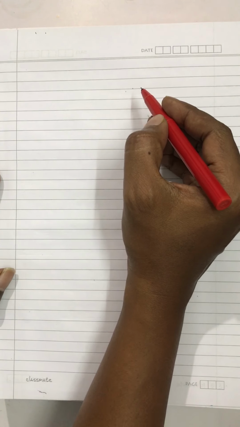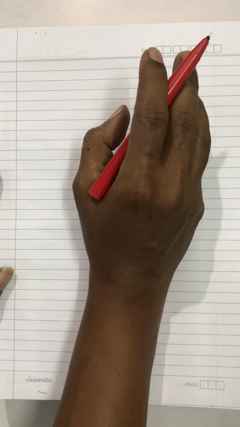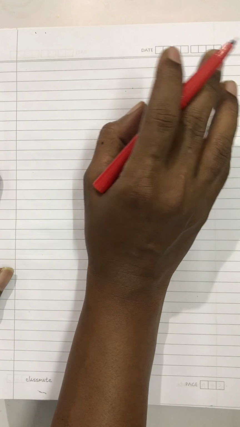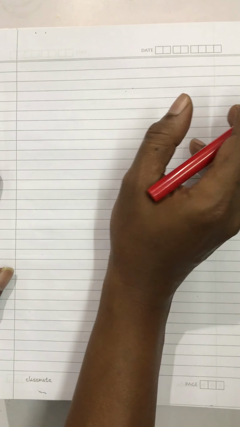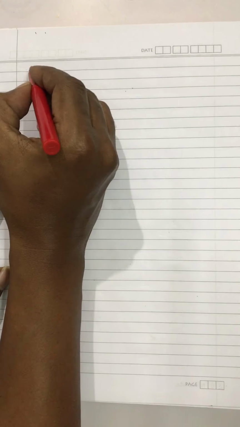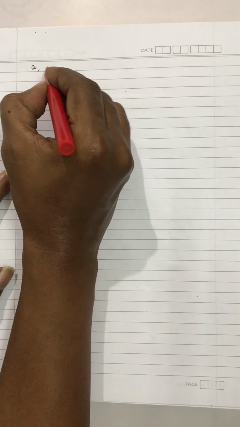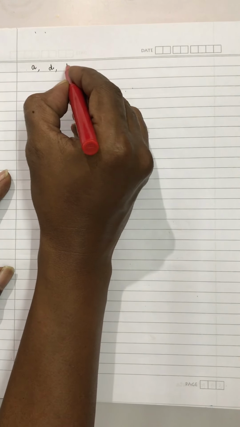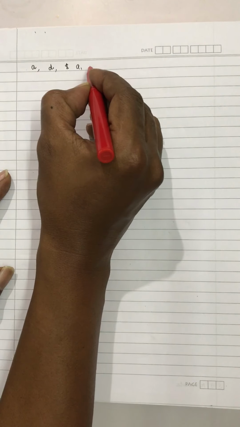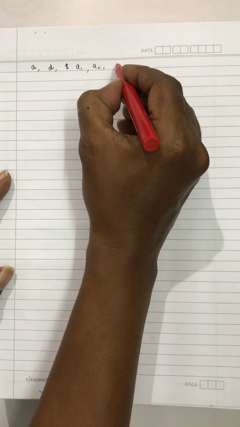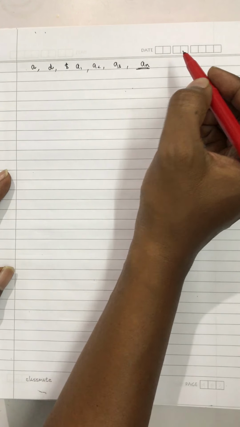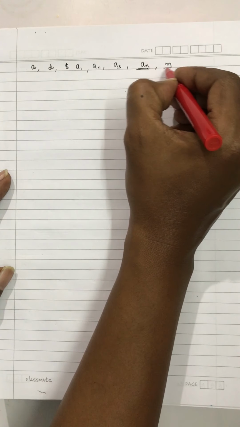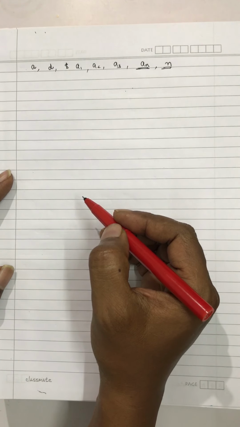When it comes to sequences, we have understood that in an arithmetic progression the common difference d is constant, and that's why it is an arithmetic progression. Basically, each term is increased by a constant number to get the next term. In an arithmetic progression, the first term is called a, the common difference is d, and all the terms are labeled a1, a2 and so on. Similarly, we have an, because an is the nth term, and n is the number of terms. This we have understood by now.